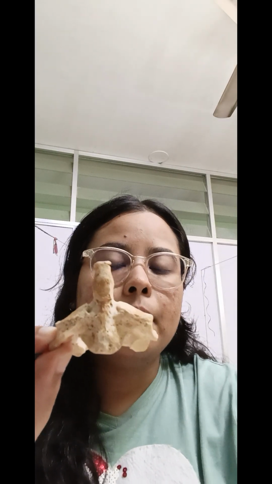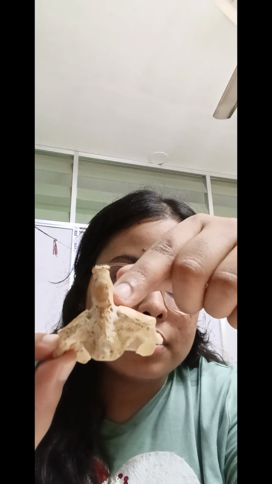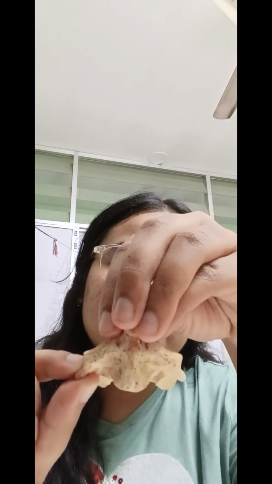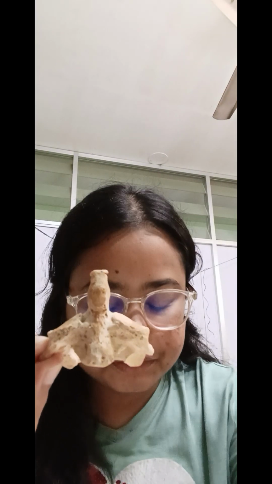Now, how to identify this is the second cervical vertebra, the axis vertebra? By the presence of this odontoid process. This odontoid process represents the centrum of the atlas. Centrum of the atlas means it is developed from the body of the atlas bone. We saw that the atlas bone has no body and no spinous process, and the body of the atlas bone develops into this odontoid process.